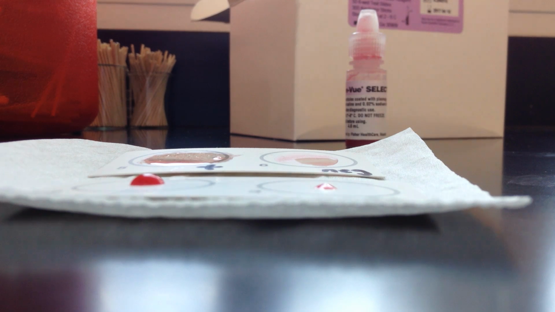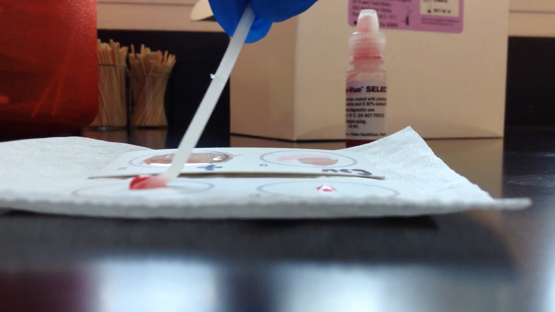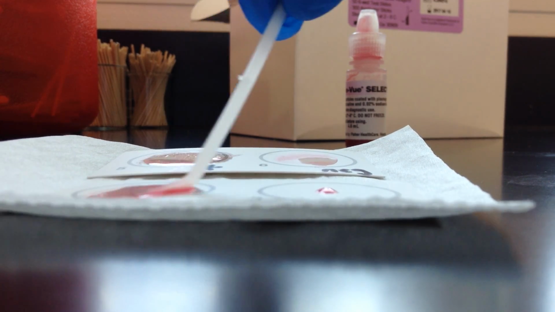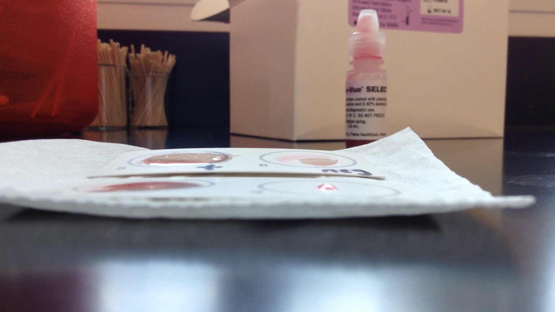And I'm going to place some bacteria onto the drop and mix it in, kind of put it next to it, mix it around. And it takes a few seconds for the reaction to occur. So while I do that, I'm also going to pick up some of the bacterium that I know is going to give me a negative result.